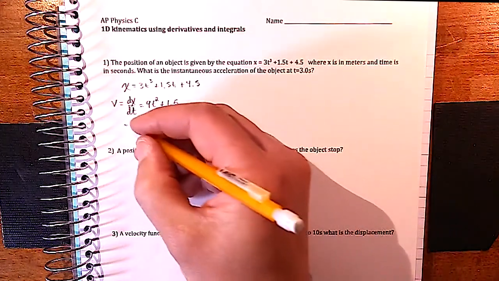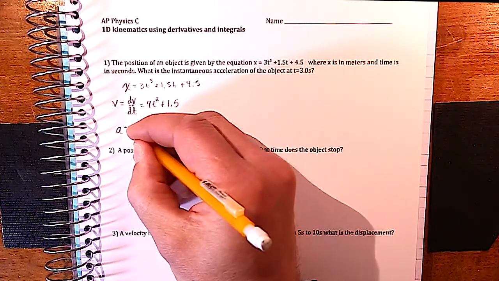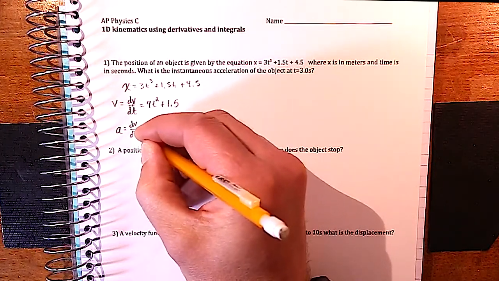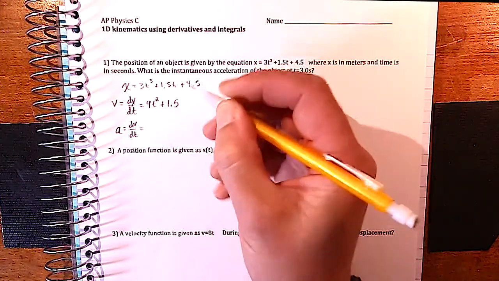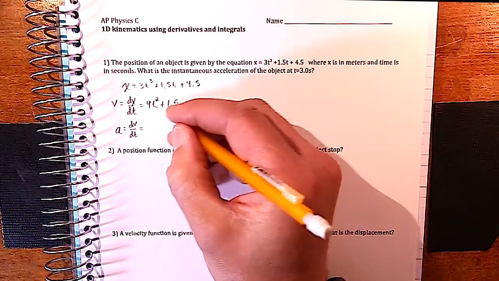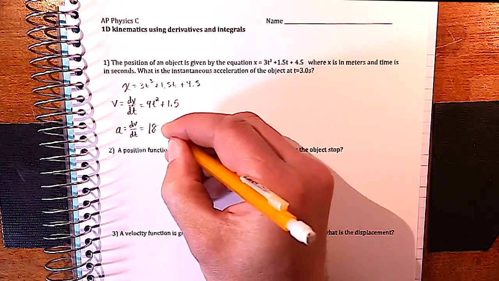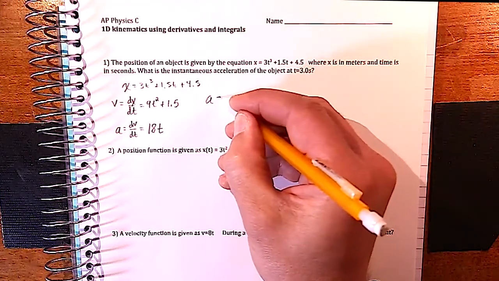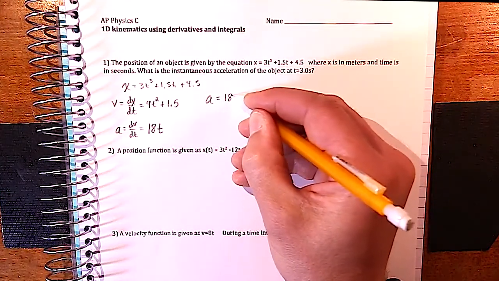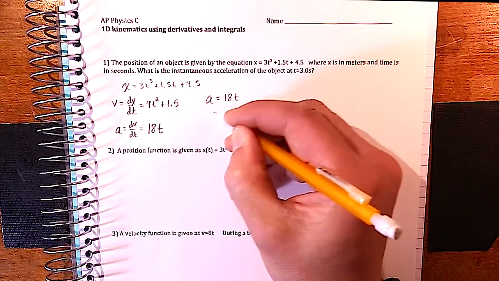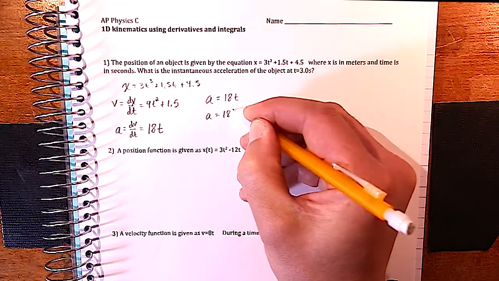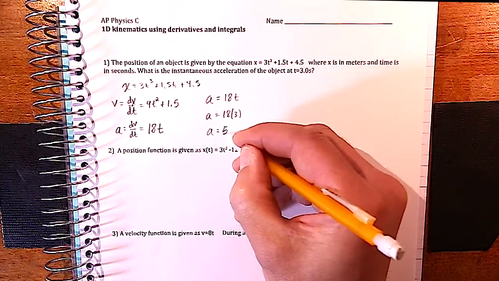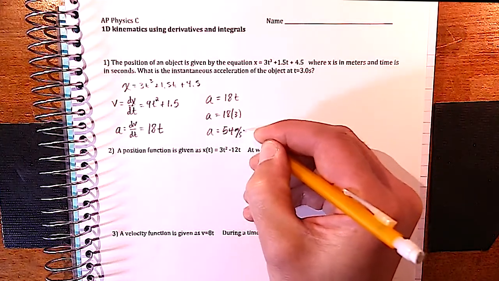Now, the second derivative is going to be acceleration, or the first derivative of velocity. So we do our first derivative, and that's going to give us 18t. So what's the acceleration at 3 seconds? That's going to be 18t, or 18 times 3, and that's an acceleration of 54 meters per second squared.